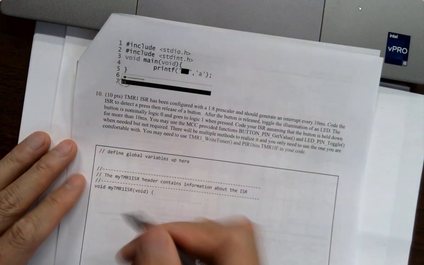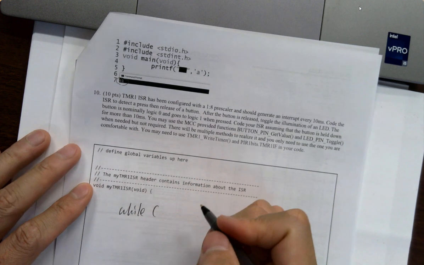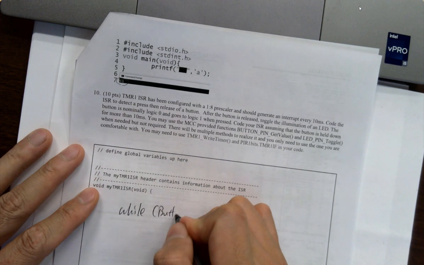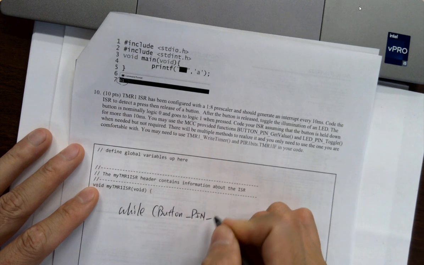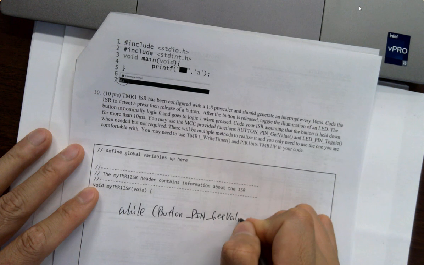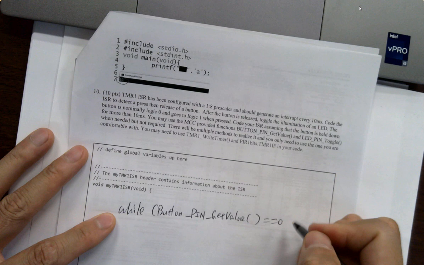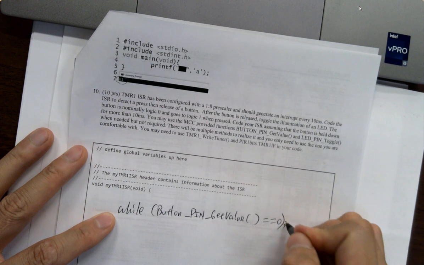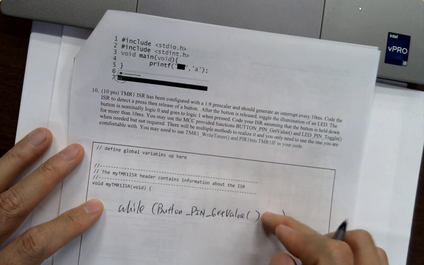And for this one, you need while button pin get value is 0, don't do anything, right? Because it's holding. And whenever someone presses it, it gets out from this loop.